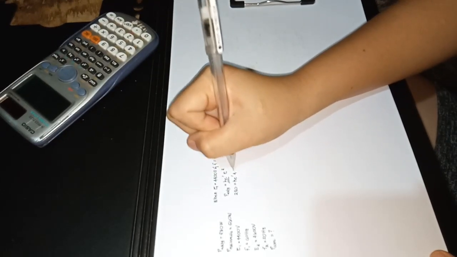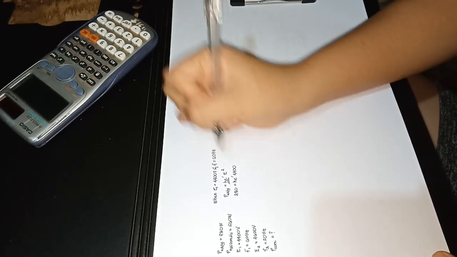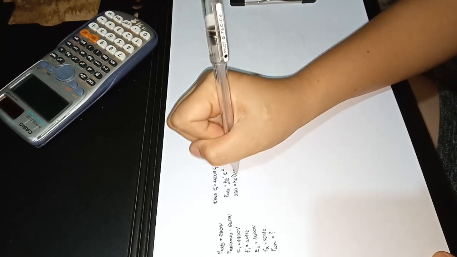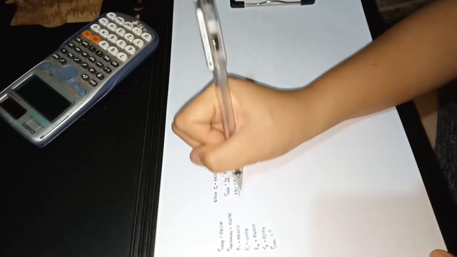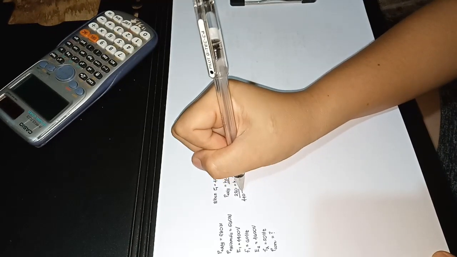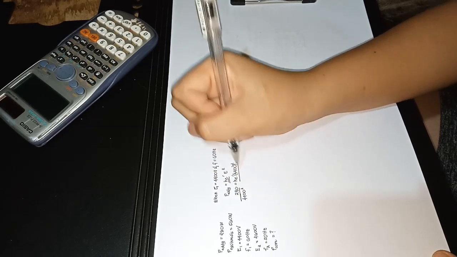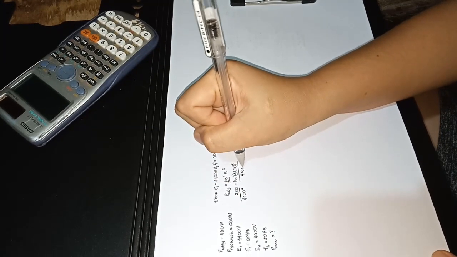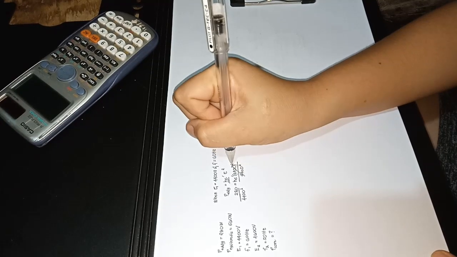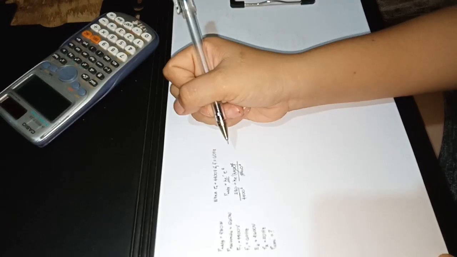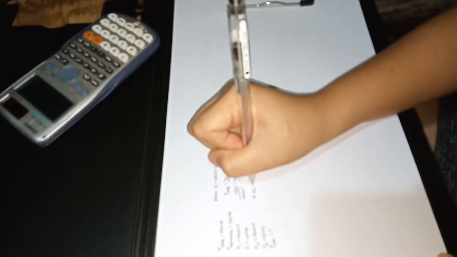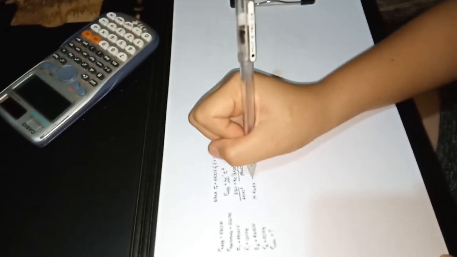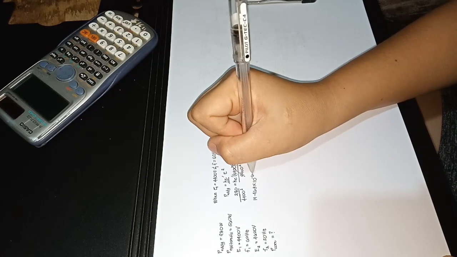Use the first value of E, 4400 volts squared. Divide both sides by 4400 squared. Cancel. So Ke is equal to 14.463 times 10 raised to negative 6.